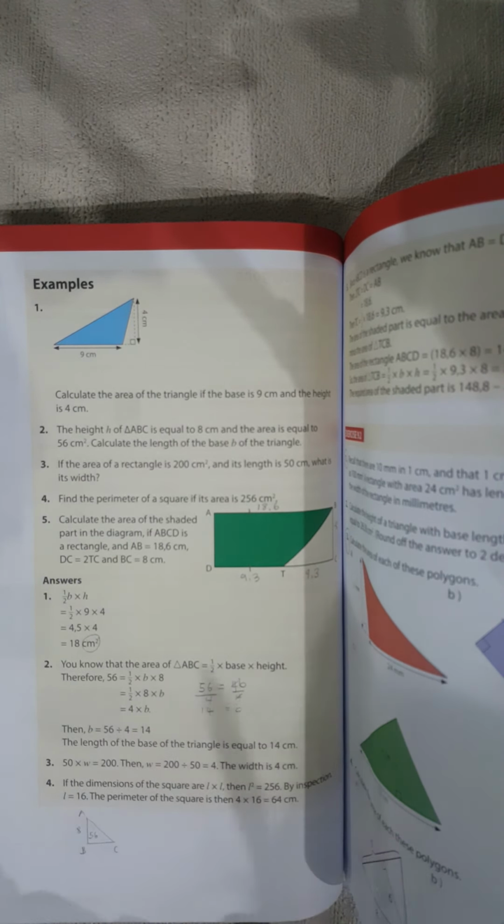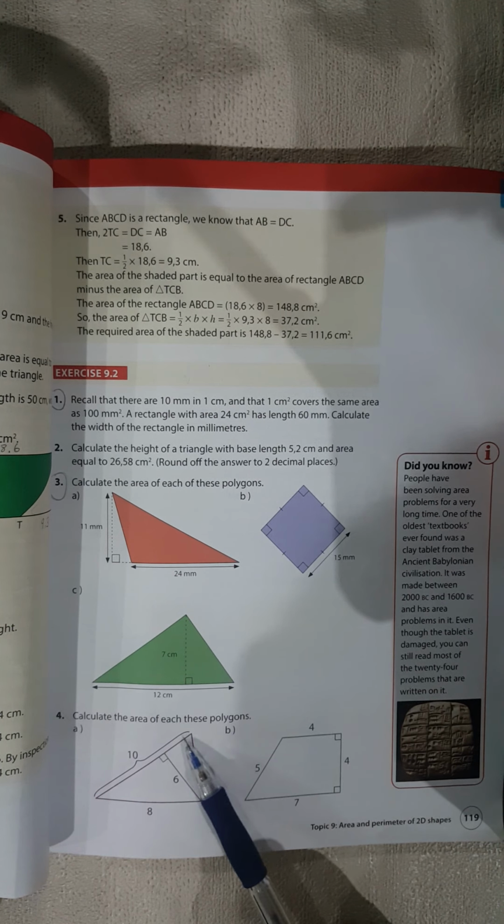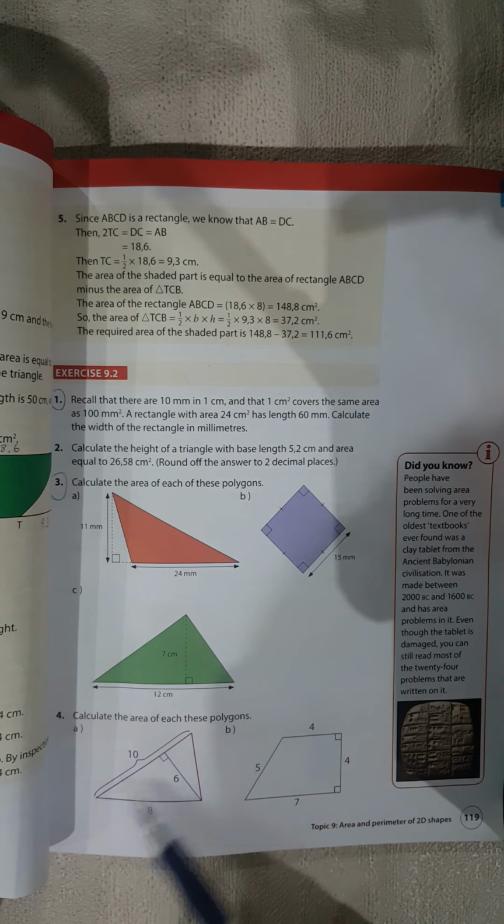Okay, let's look at this example that's going to be in your homework question today. Right? They say calculate the area of these polygons. So this one is a triangle. You can see now what you're going to do here. You've got the base and you've got the height. Okay, so this one is not so difficult. You're going to say half times base times height.